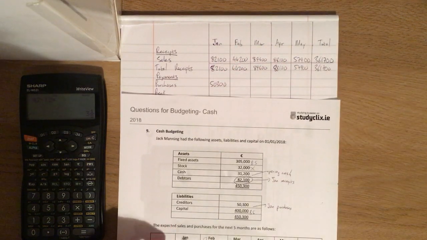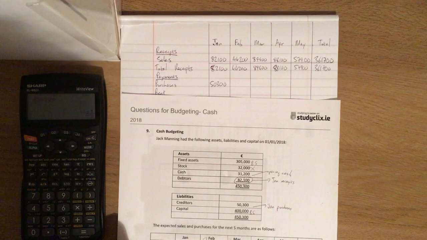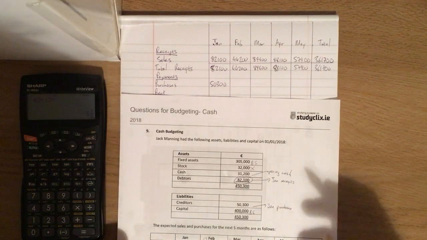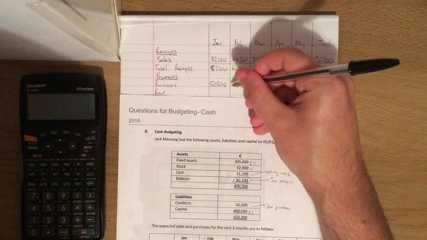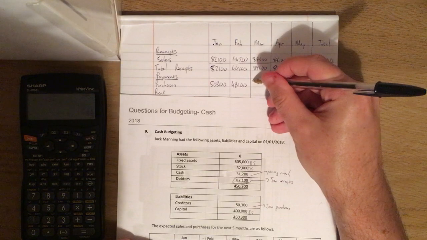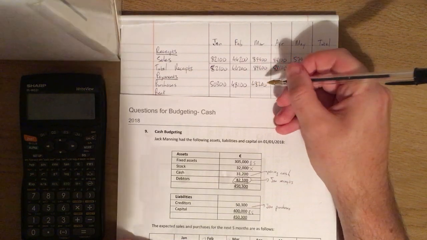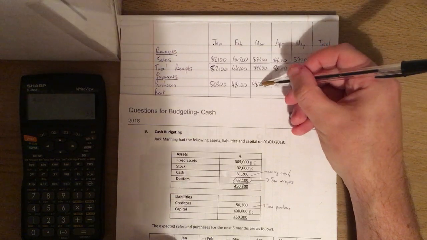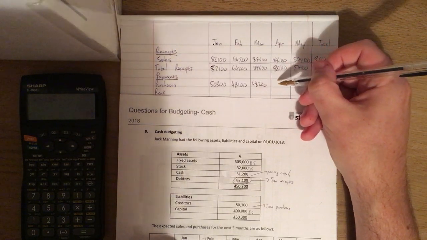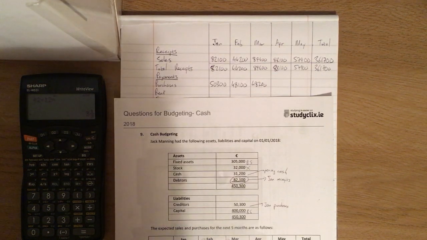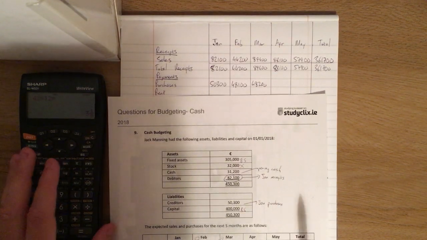From then on, I'm doing a similar thing to sales, just kicking everything into the next month's payments, just being careful when you get to April and May. So the 48,100, 48,200, putting February's in March. March's 42,300 are going to go into April. But remember, of this 34,700, 28,000 is received in April.